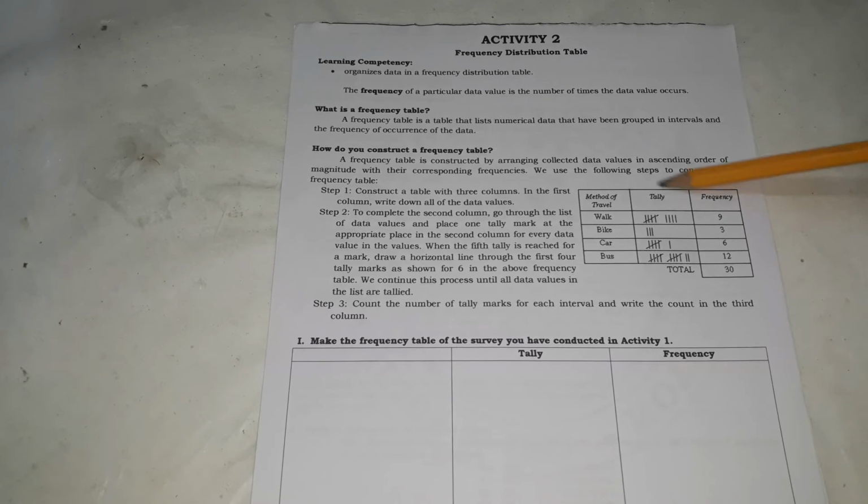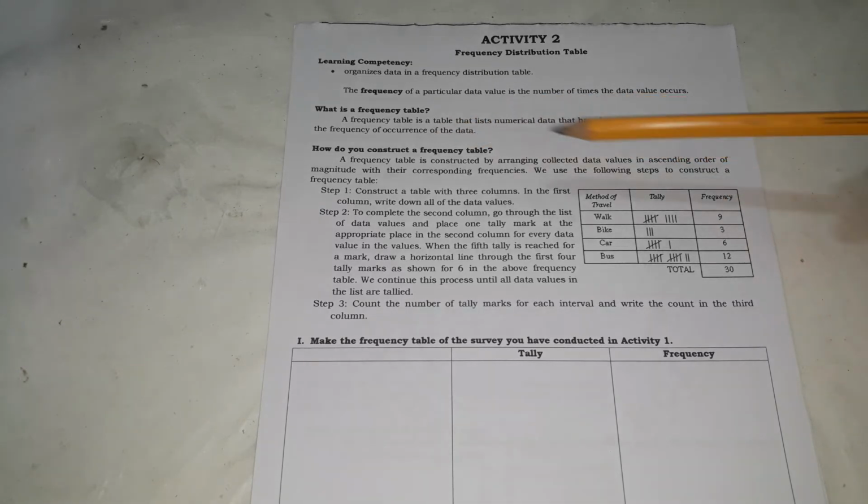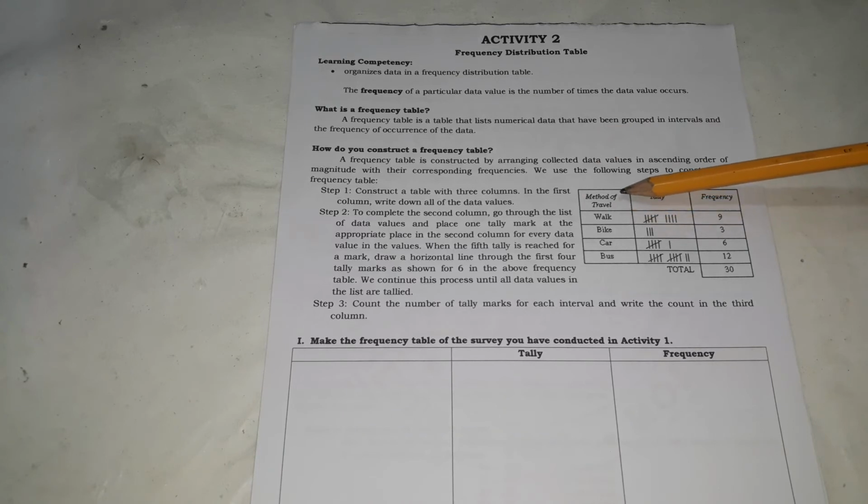So, this now, ang tawag na naman dito is a frequency table. Frequency table is just easy. Ang tawag dito is frequency table because it involves the list of numerical data that have been grouped in intervals and the frequency of occurrence of the data. But here, it's not interval, but it's just yung basic information ng mga data.